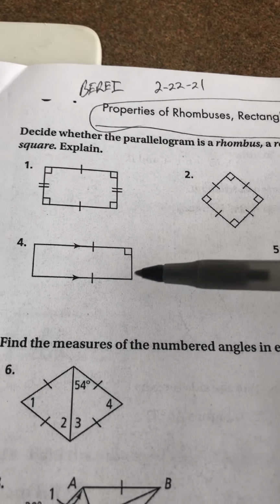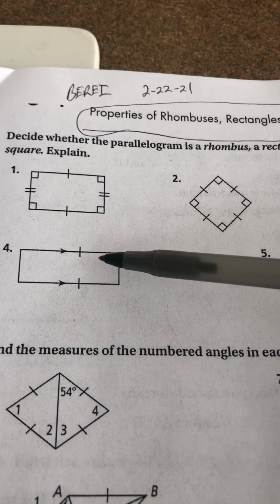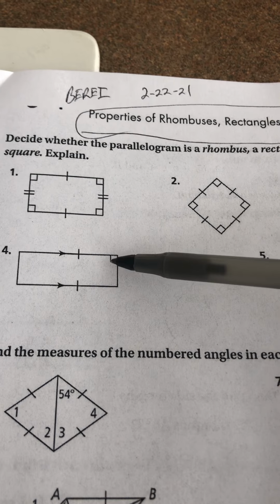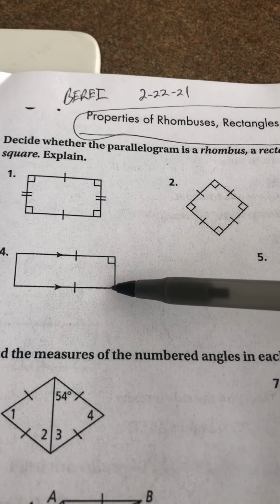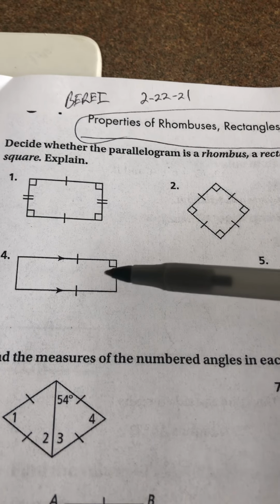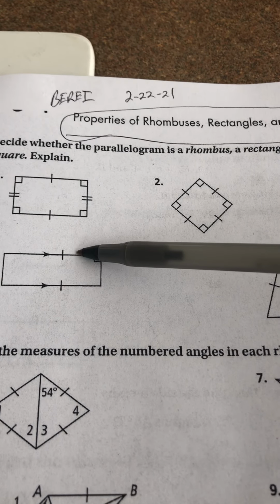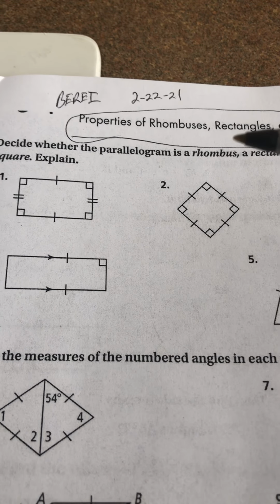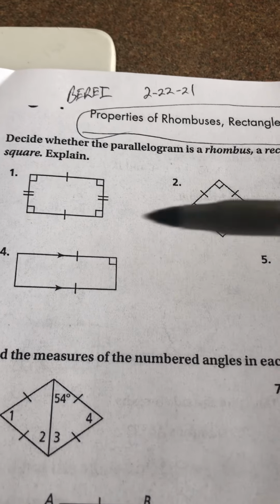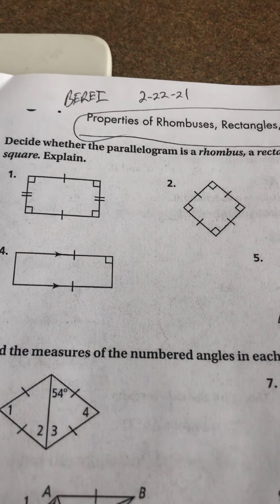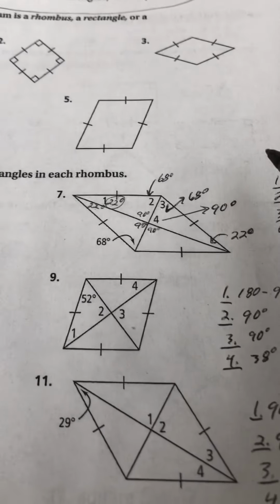For number four, you could call this a rectangle, because if this is 90 and these are the same length, then all angles are going to be congruent. They're all going to be 90-degree angles, and then that means that opposite sides are going to be congruent also.